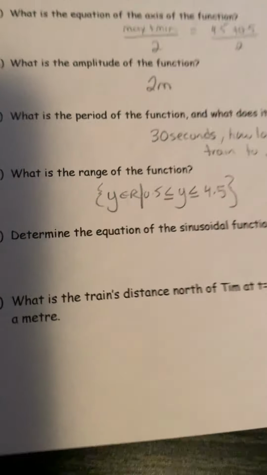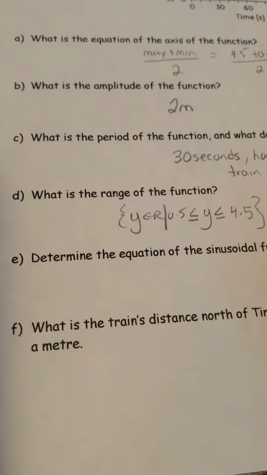Okay, now we're going to determine the equation. I apologize for the shadows as well in this video.